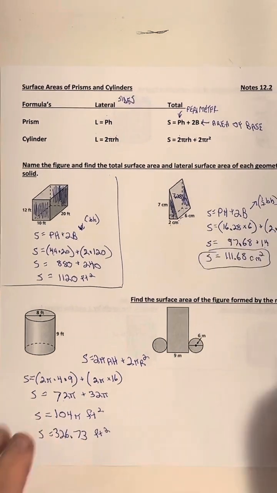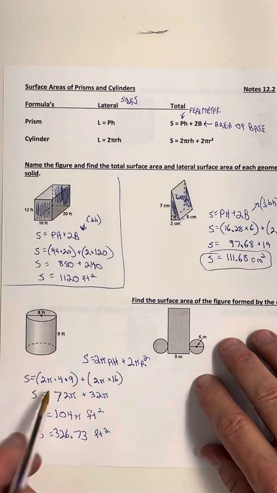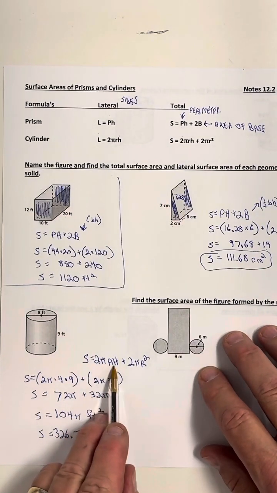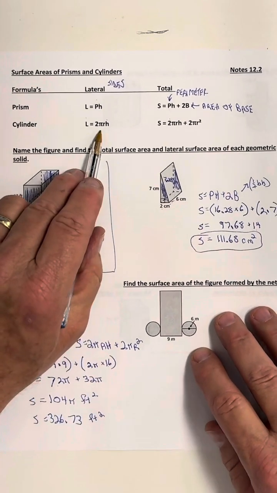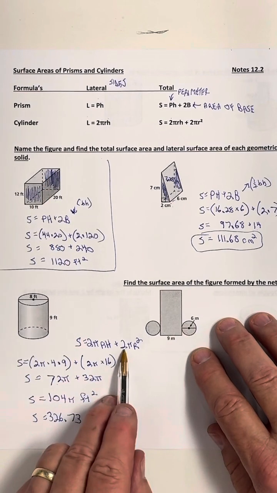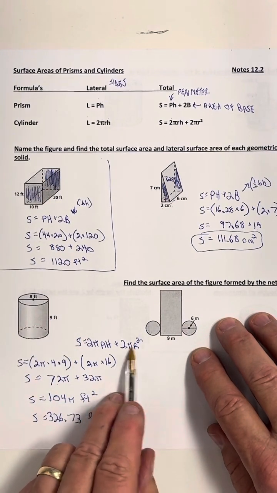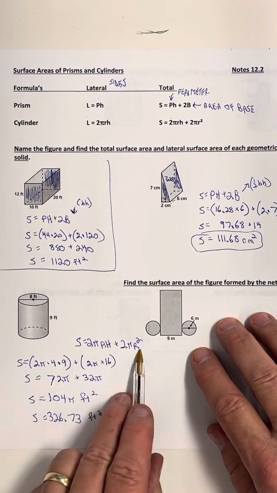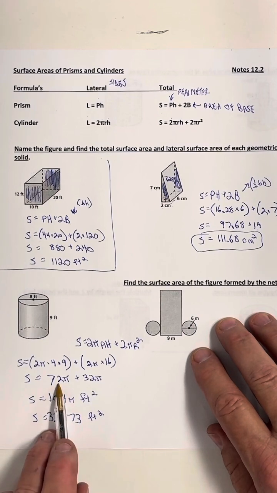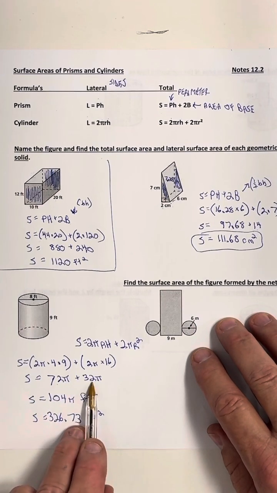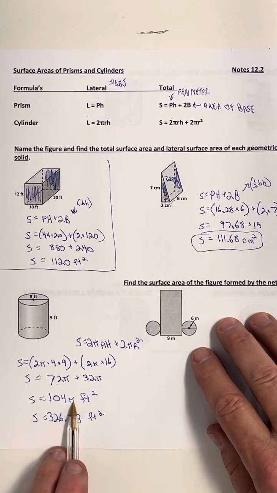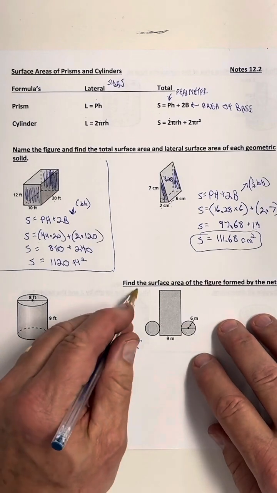So again, this formula does the same thing as the other formula. The first part of it represents the lateral surface area. This is the 2 bases or 2 circles. All together, that's the total. So that's the lateral area, that's the 2 bases, and together that makes the total surface area. Let's try the next one.